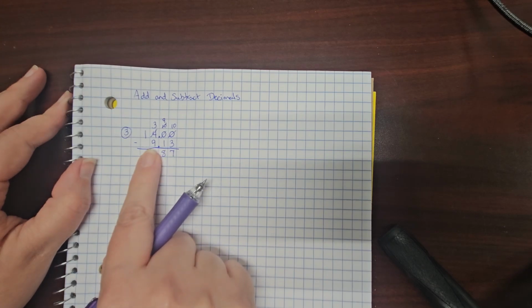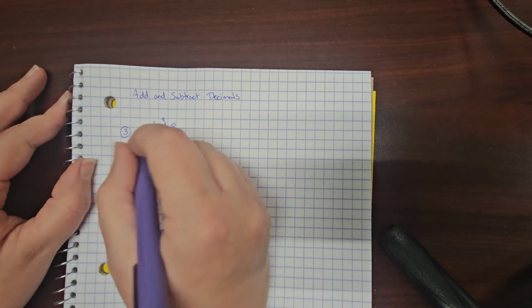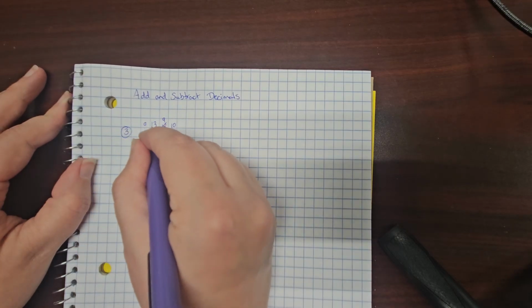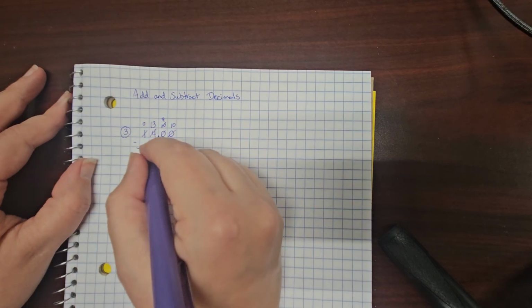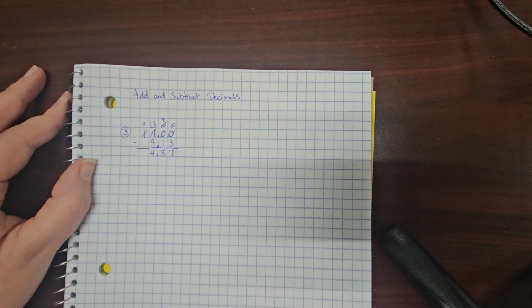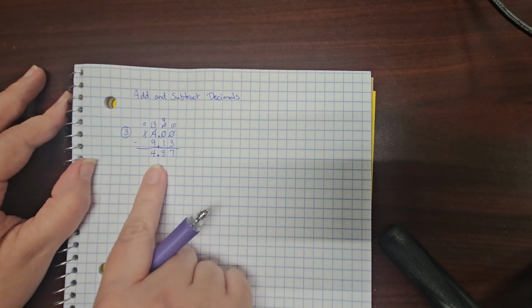Remember, when you add and subtract decimals, your decimals must line up so that you can bring it straight down. Now, I can't take 9 away from 3, so I go next door and borrow. That becomes a 0, so that can become 13. And 13 minus 9 is 4. So we get 4 and 8700ths for number 3. Pretty easy. Let's do number 4 now.